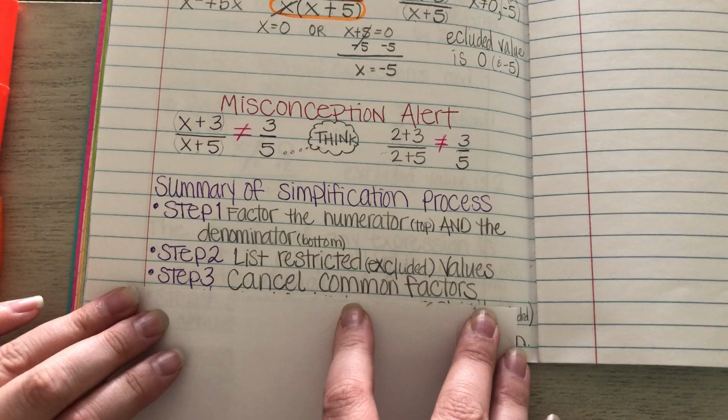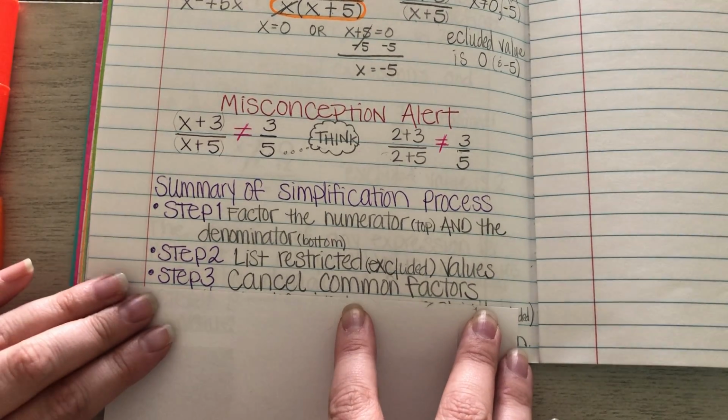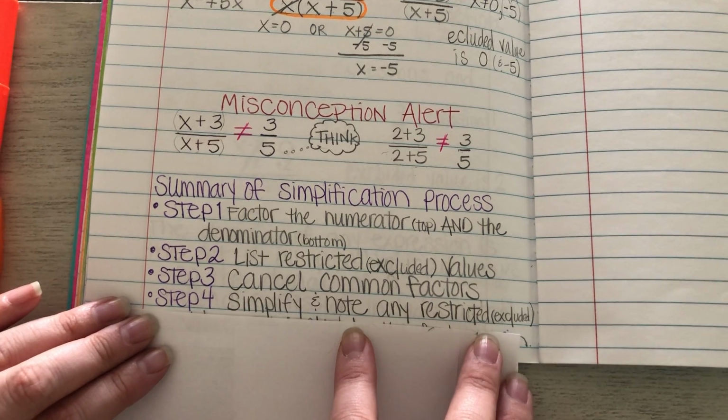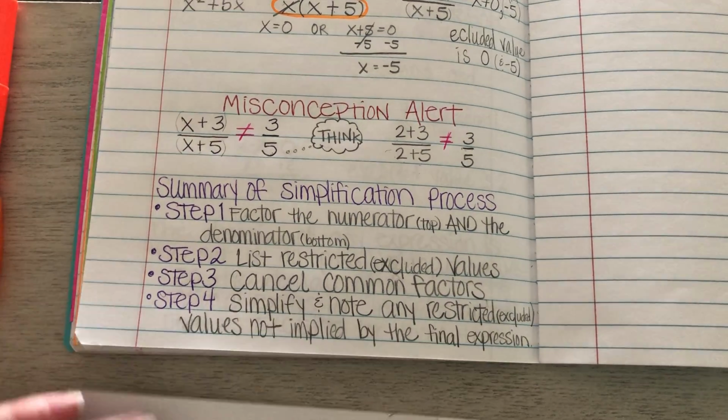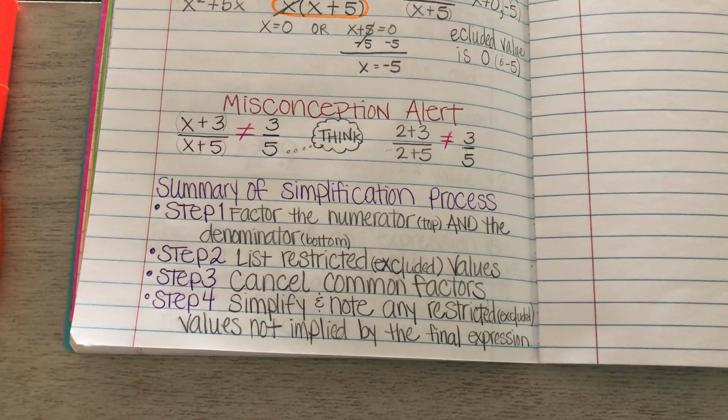Step 3, you're going to cancel those common factors. That's when I crossed out the x's in the example. And step 4, which is my last step, you're going to simplify and note any restricted or excluded values not implied by the final expression.